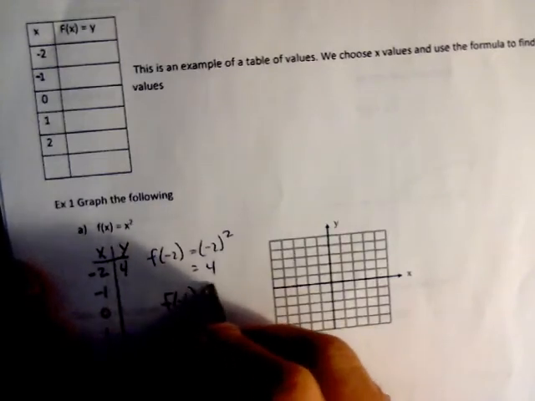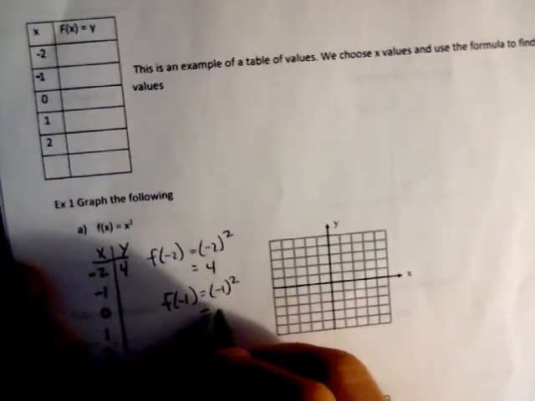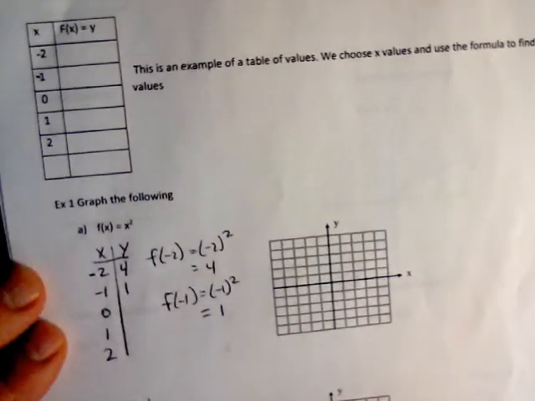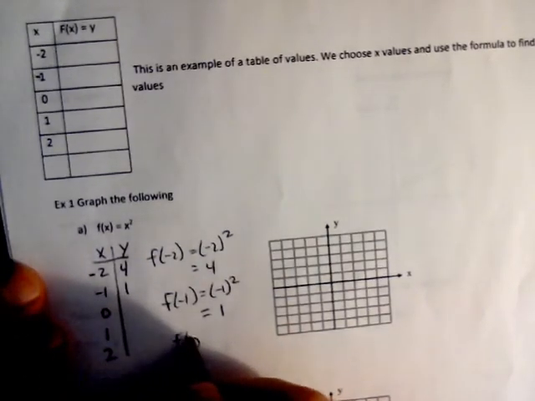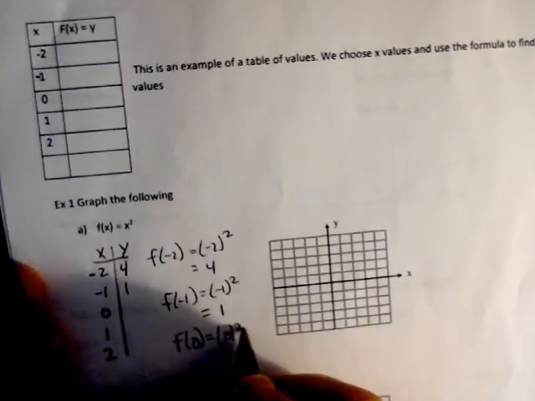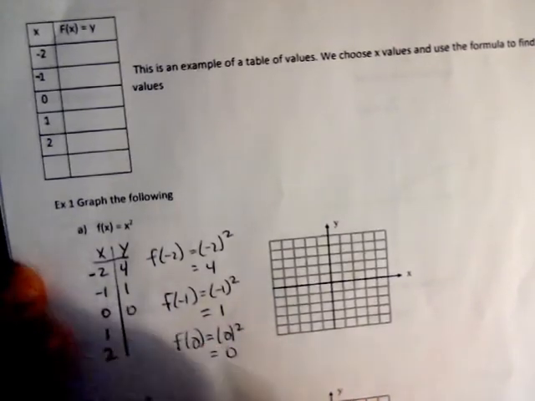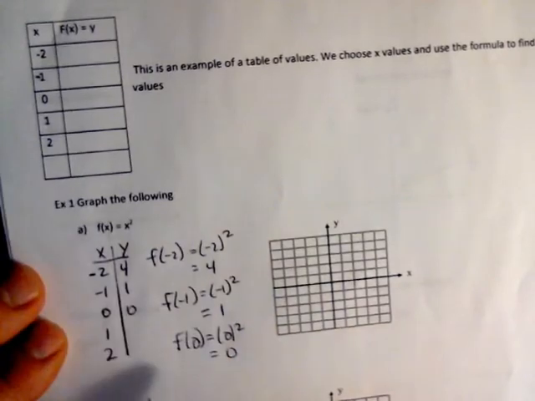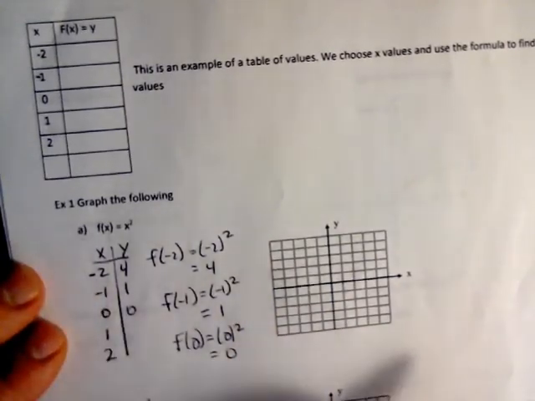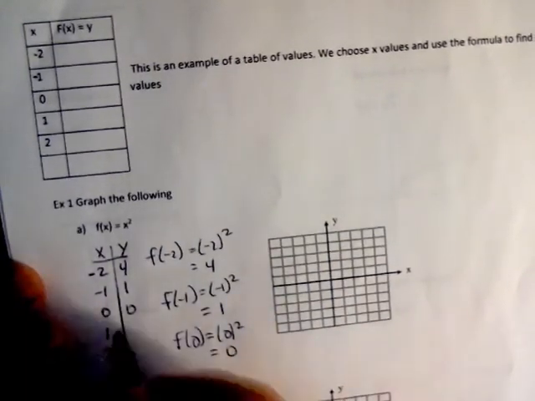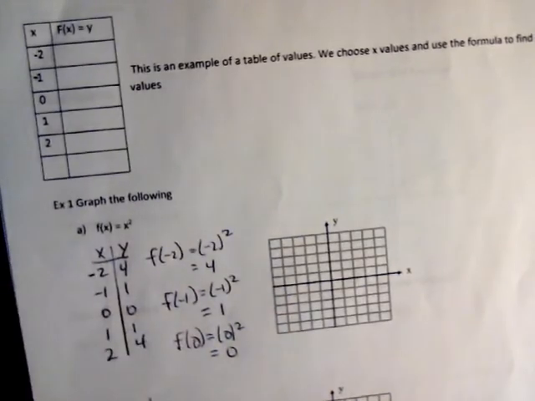F of -1 is -1 squared, which is 1. F of 0 is 0 squared, which is 0. And what you'll notice about the square graph, the positives and negatives are going to be the same thing. So this is going to be 1 and this is going to be 4.